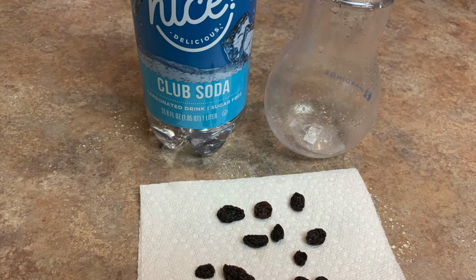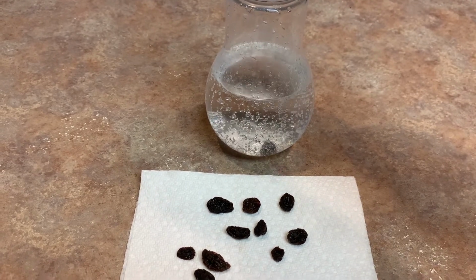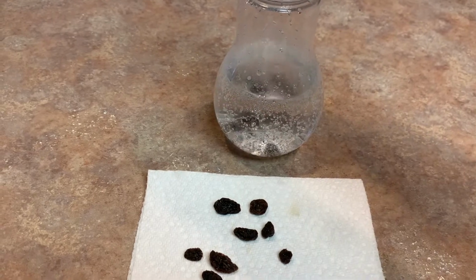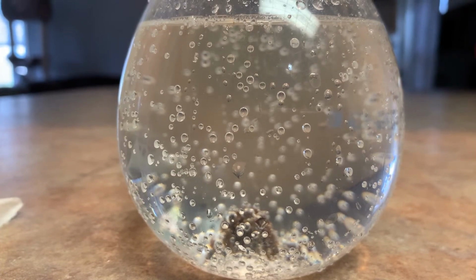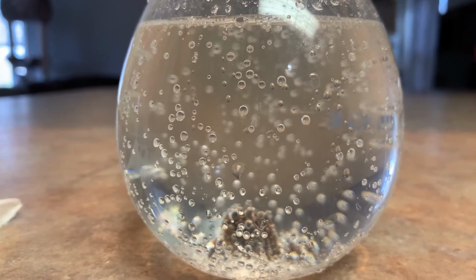For this experiment, you're going to need club soda, raisins, and a clear glass. Pour the soda into your glass container and then drop the raisins in one by one. Then watch carefully as the raisins begin to dance. Now here's where you ask yourself, why is this happening?